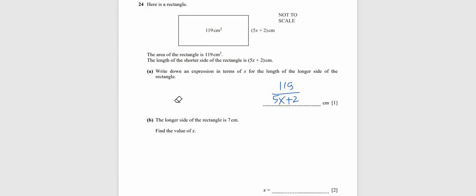Now, question 24b. The longer side of the rectangle is 7 cm. Find the value of x. 10 seconds from now.